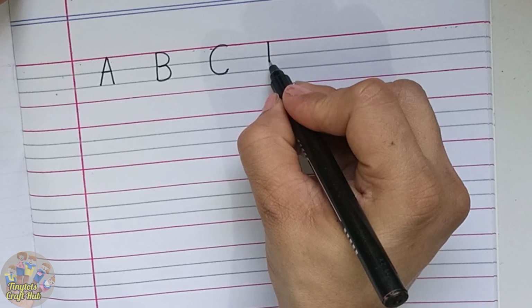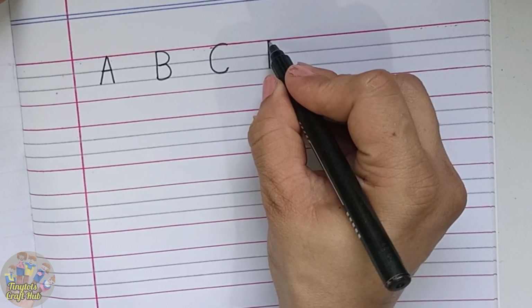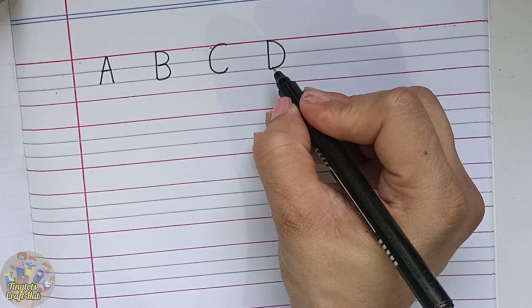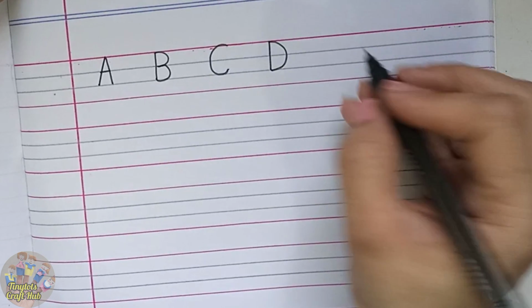D. Start at skyline, down to the lower grass line, back up to the skyline, curve to the right and back down to the grass line.